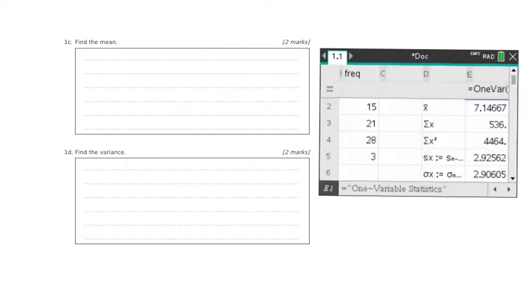1c, find the mean. In order to find the mean, use your GDC and a spreadsheet. The mean is x bar, which is 7.1536. X bar equals 7.15.